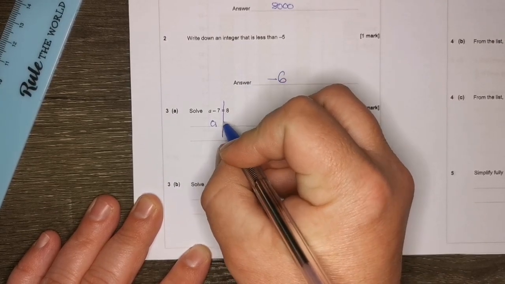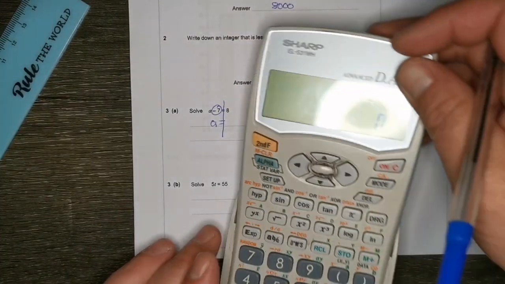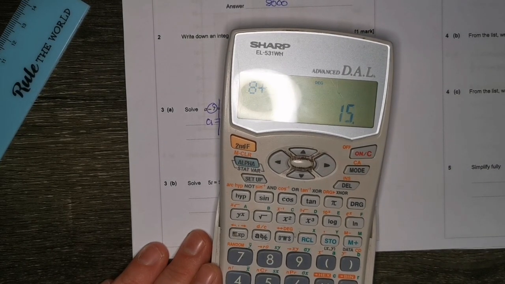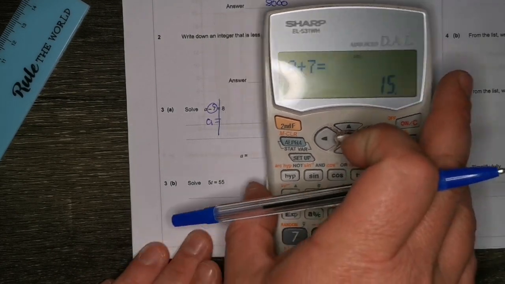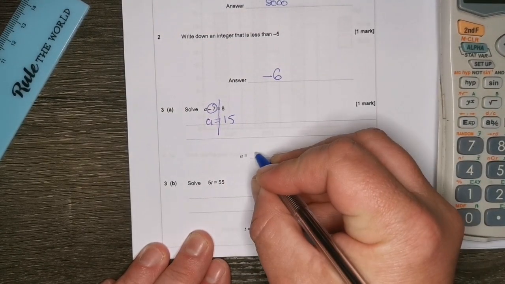Solve a minus 7 equals 8. Well, I want to get the a on its own, so I need to undo that. So I'll add 7. Remember, I can use the calculator for absolutely everything in the exam, so I don't need to feel nervous about my arithmetic. So adding those together is 15. So a would be 15.